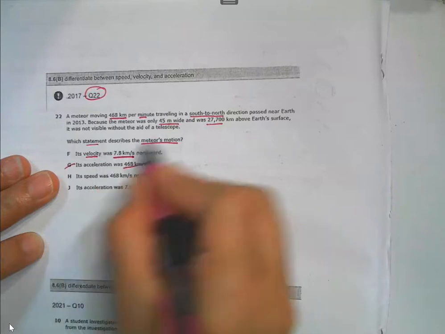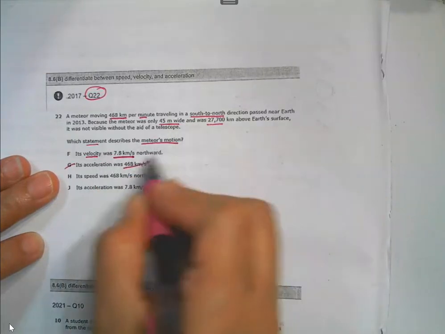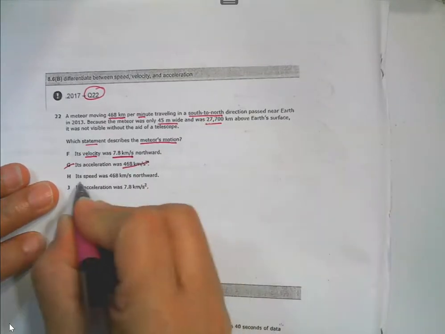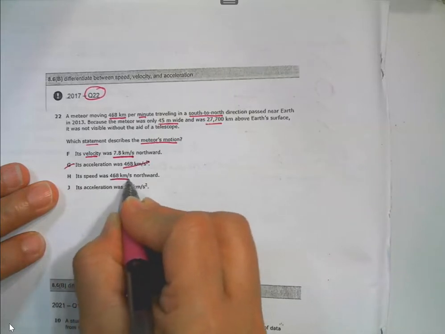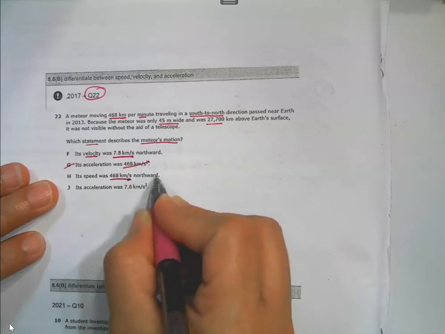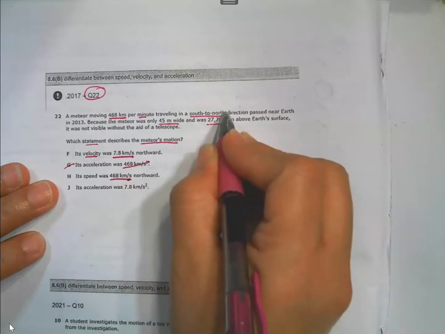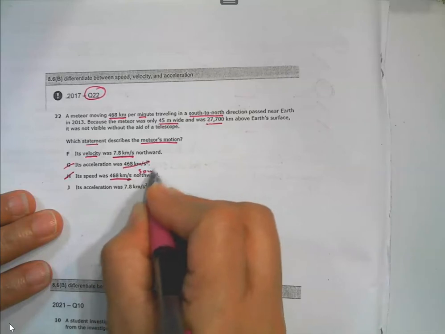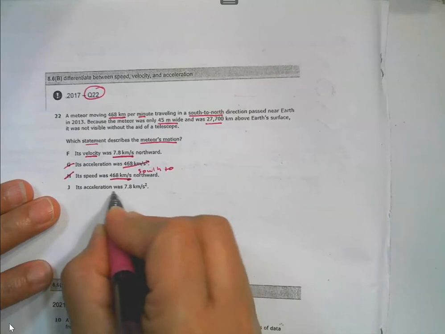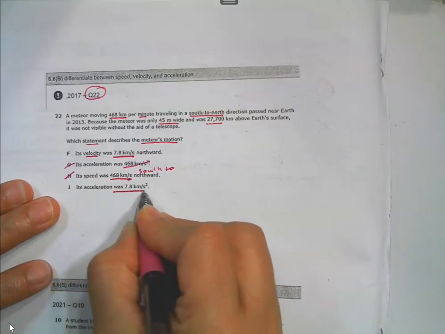This one, I know that it's talking about south to north. It's giving us the direction, and velocity is speed with direction. Okay? Its speed was 468 kilometers per second northward. But it's not northward. It's south to north. So no, that's not it. Its acceleration was 7.8 kilometers per second.